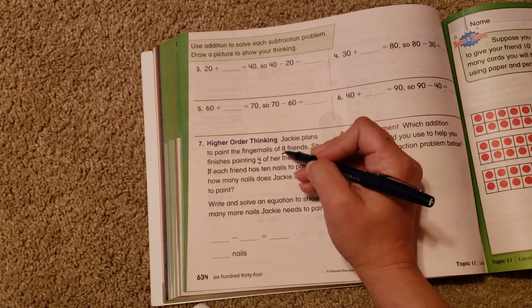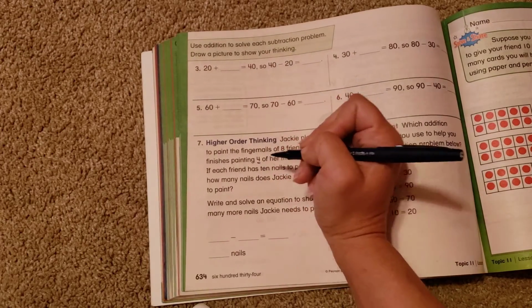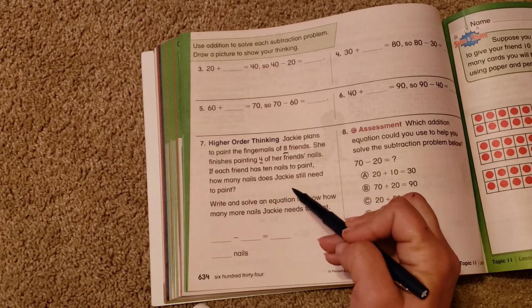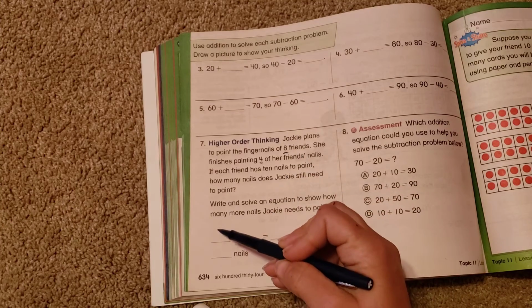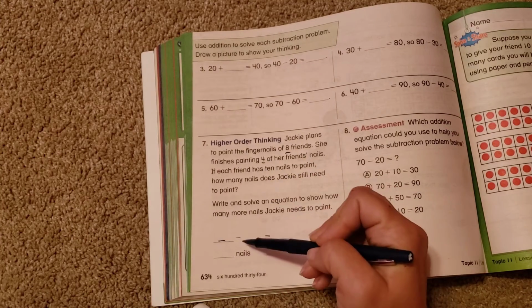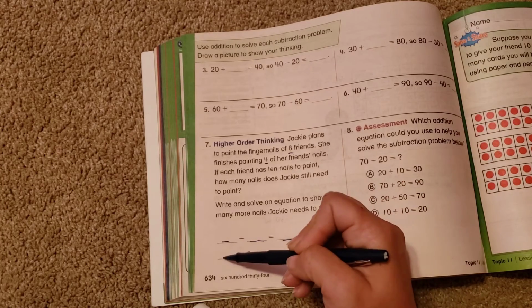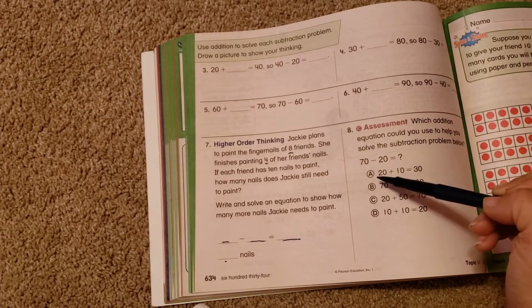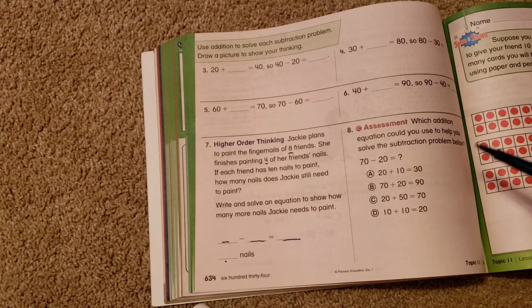So this number isn't just 8, it's 8 tens. This number isn't just 4, it's 4 tens. So don't get tricked. If each friend has 10 nails to paint, how many nails does she still need to paint? So we have 8 tens minus 4 tens equals, you put your answer there, and you're also going to put your answer there. And then number 8, you're going to fill in the correct circle, the bubble with the correct letter in it. That is the right answer.